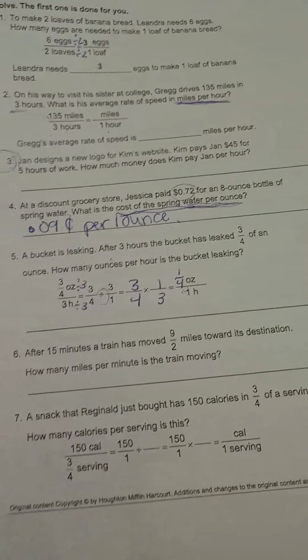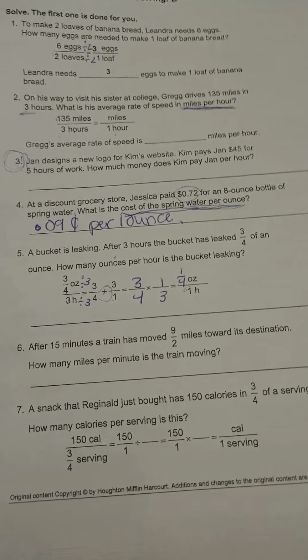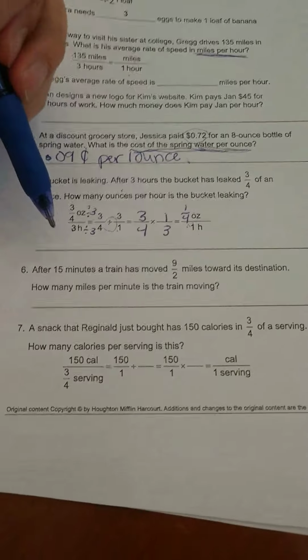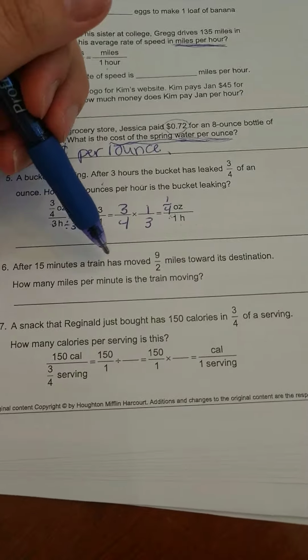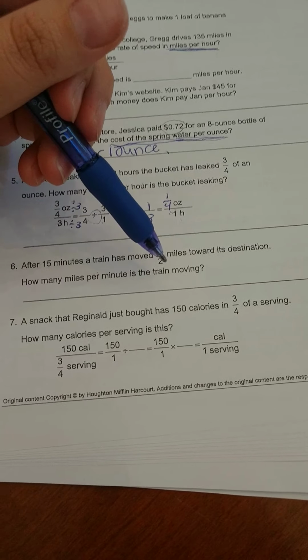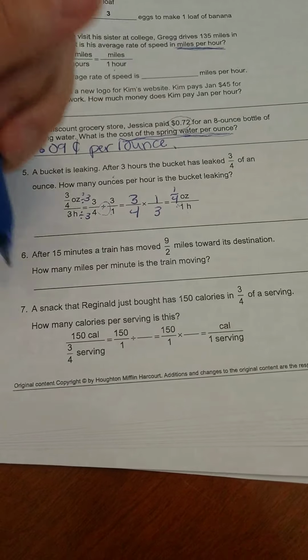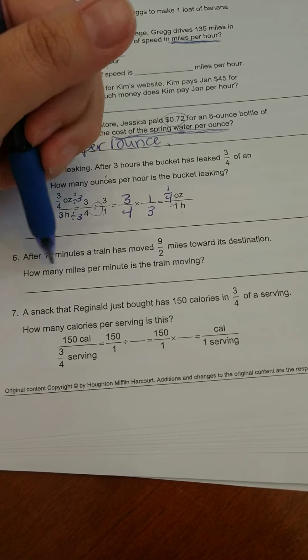Okay, so again, sorry to cut off the last video for number 5 in the middle of it. Number 6, after 15 minutes, a train has moved 9/2 miles toward its destination. How many miles per minute is the train moving? So again, you need to write in ratio form first. Your key words are how many miles per minute. So here it is, miles per minute. How are you going to write that in ratio form?